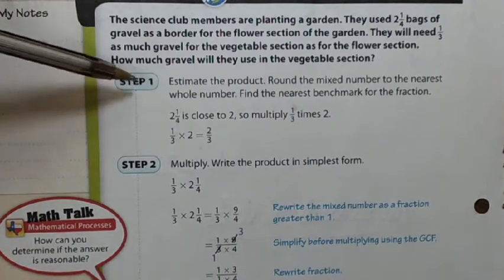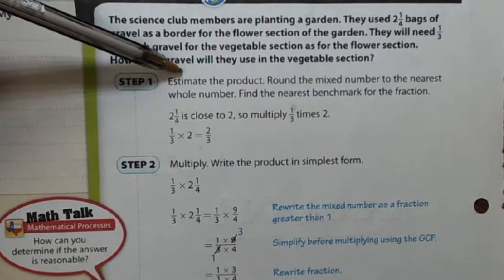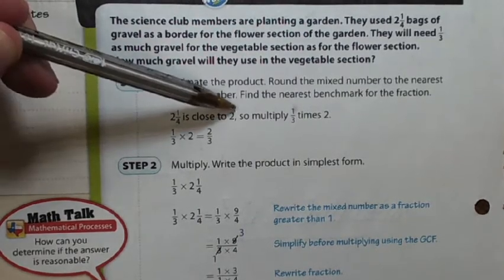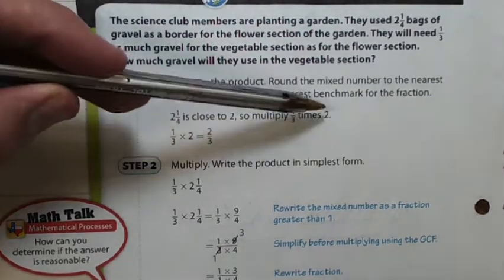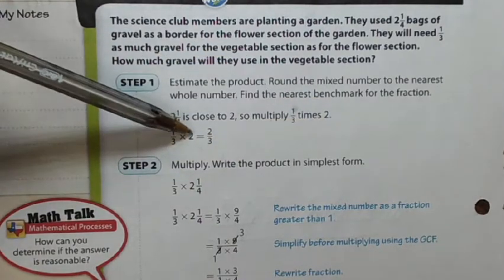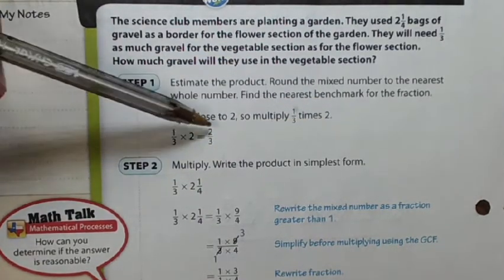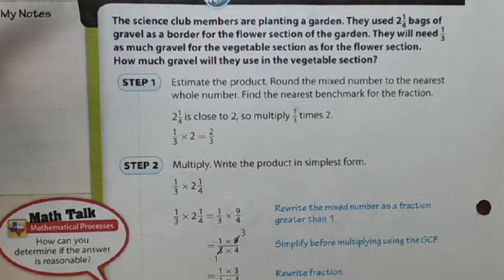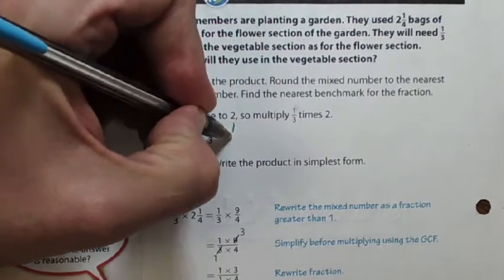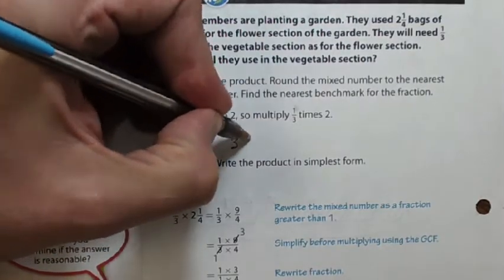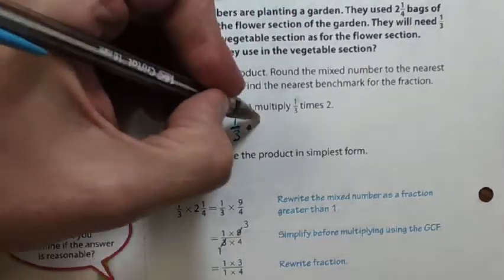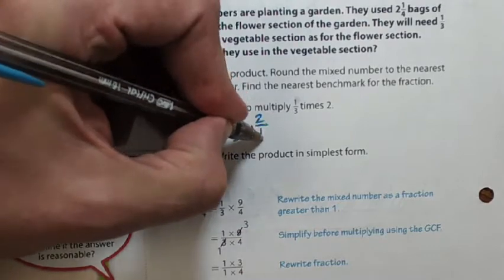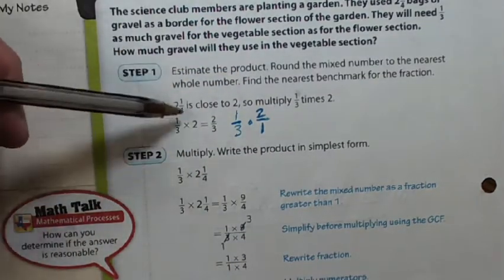Okay, so step 1 is just estimating, and because 2 1/4 is closer to 2, we can change it to 2. And so we take the 1/3 and multiply it by 2. 1/3 times 2, so 2 times the numerator, 1, is 2. Keep the denominator the same, so that's really 2/3. Now a way that we can actually show that, if you don't want to write this equivalent form, 1/3 times 2, a whole number 2 can be written as an improper fraction like this. And so that's why this works here.